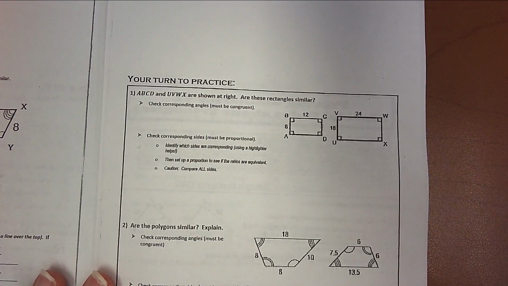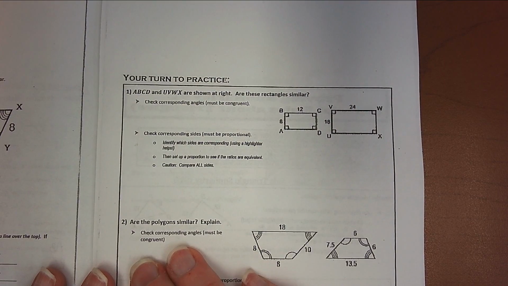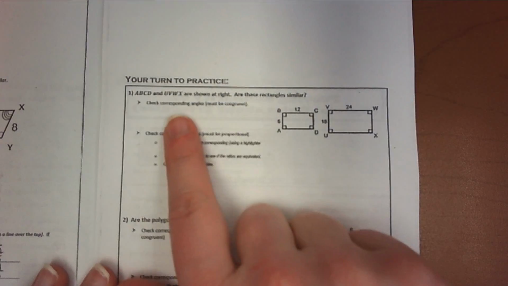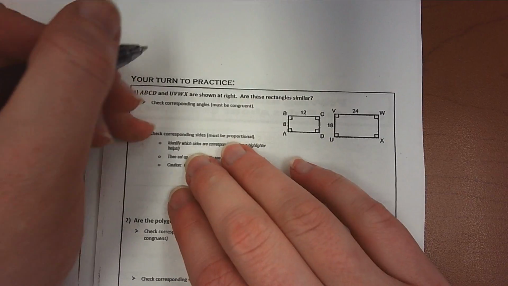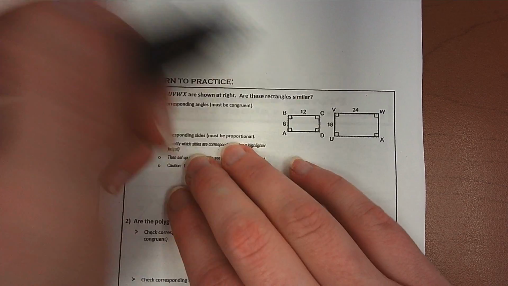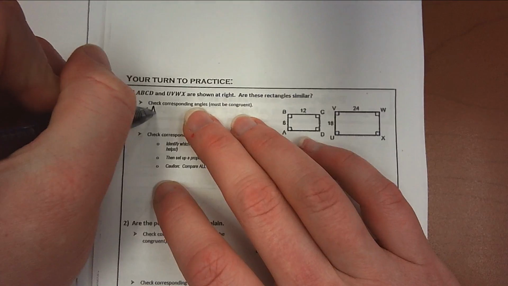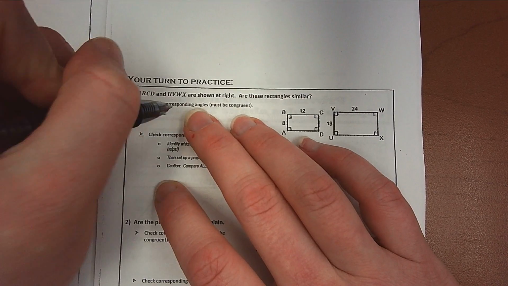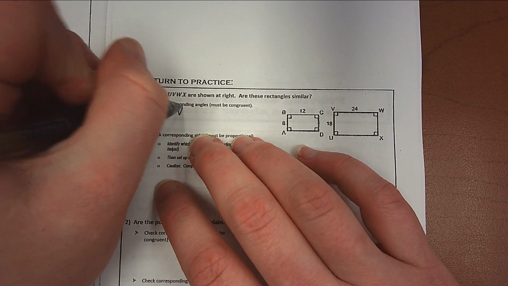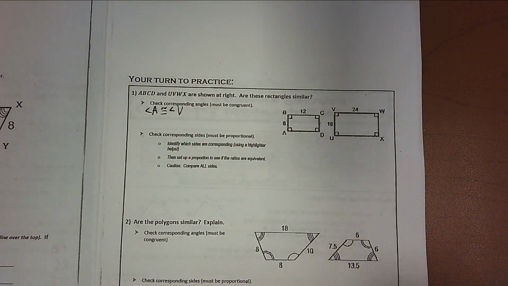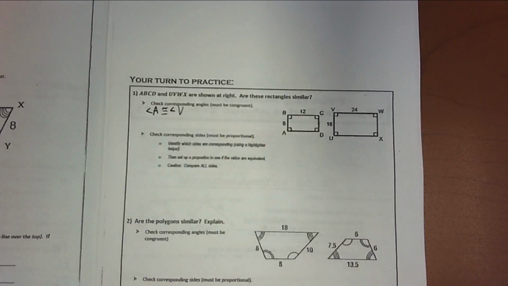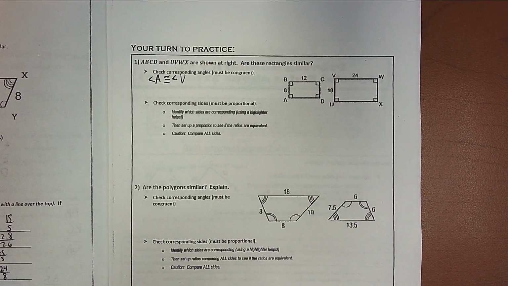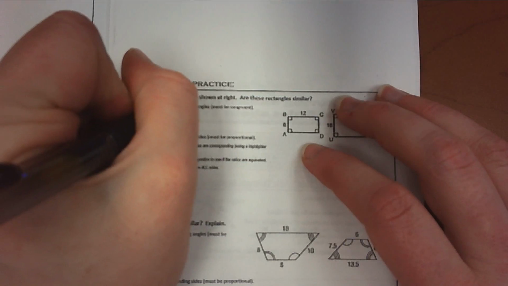We have ABCD and UVWX. And the first thing that we have to do is check angles to see if they're congruent. We see that A and U correspond. They both have a right angle measure marker, so angle A and angle U are congruent, and so I use the little equal sign with a squiggly on top to show that those two are congruent.